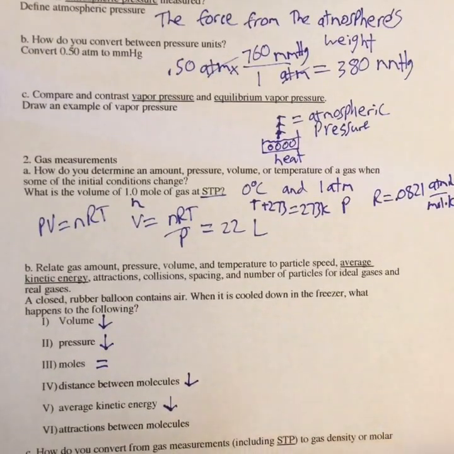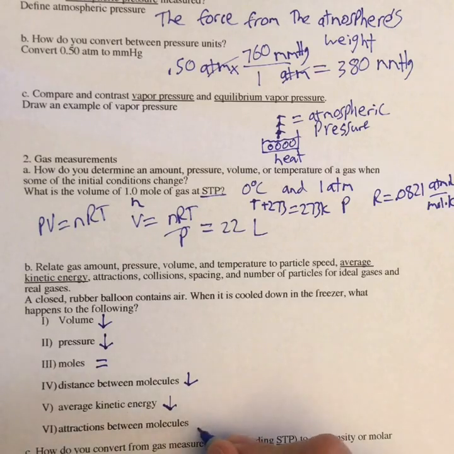And finally, attractions between molecules: because they're getting closer together and moving slower, they're spending more time by each other, so that will increase the attractions between molecules, which is why if you get it cold enough, eventually the air condenses and you have liquid air, liquid nitrogen, liquid oxygen, liquid other stuff. If the problem says to assume that it's an ideal gas, then the attraction would still say 0, but ideal gases are pretend.